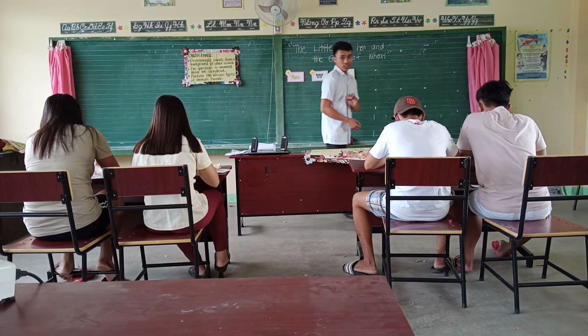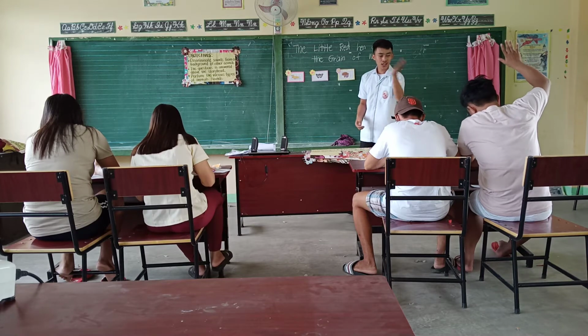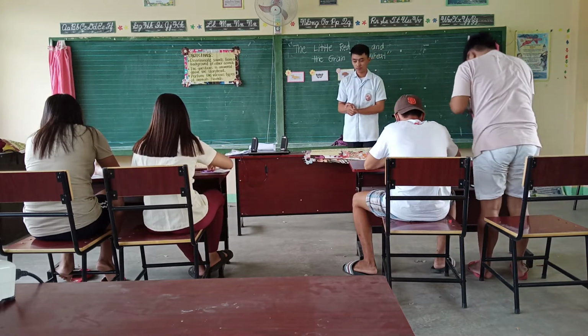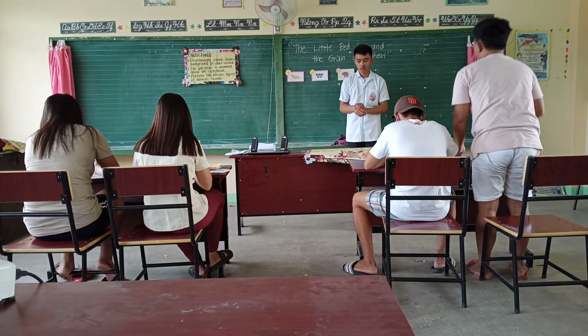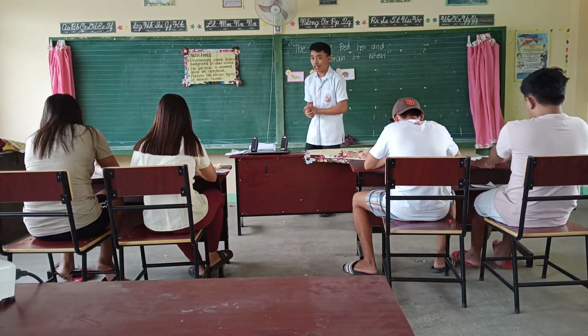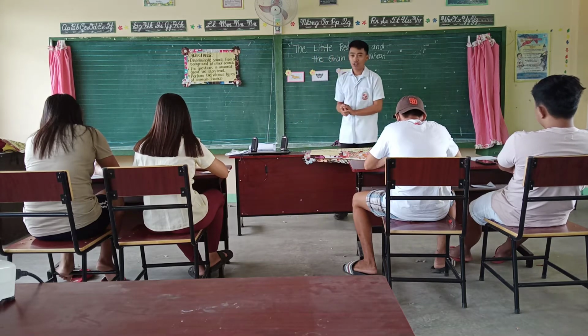Who are the characters of the story? Yes, Amber? The little red hen, cat, duck, and dog. Very good. The characters mentioned in the story are the little red hen, cat, duck, and dog.